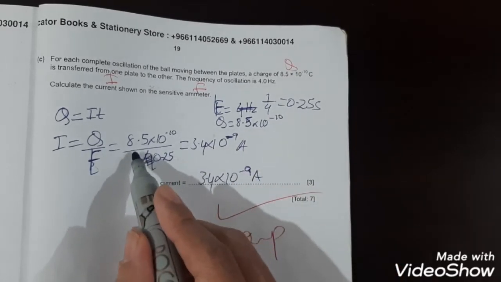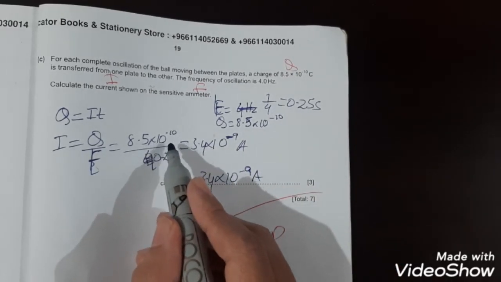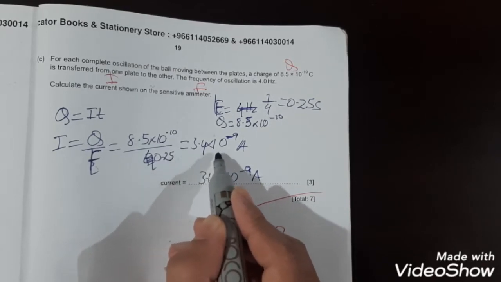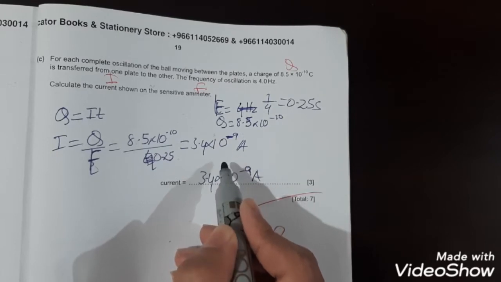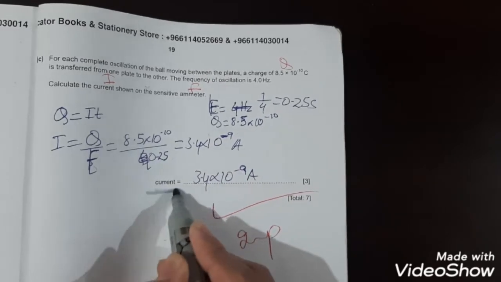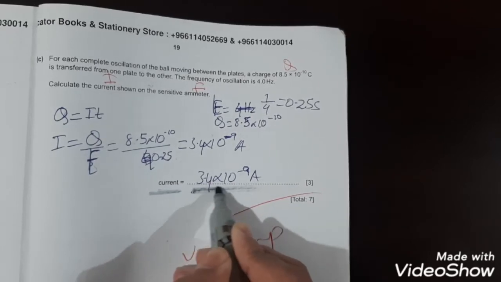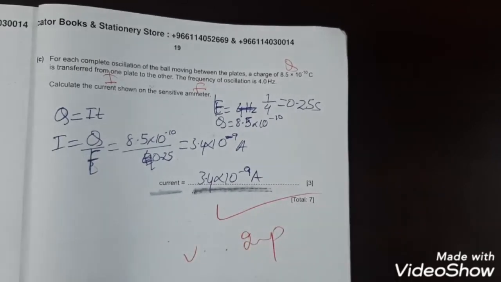So we will write 8.5 multiplied by 10 to the power of minus 10 divided by 0.25, which will be 3.4 multiplied by 10 to the power of minus 9 amps. So the current will be 3.4 multiplied by 10 to the power of minus 9 amps.